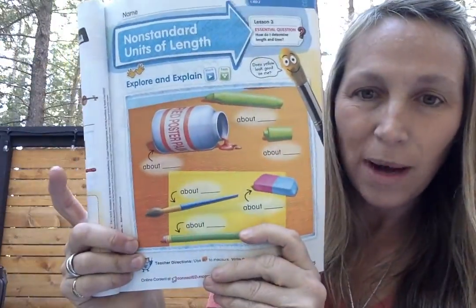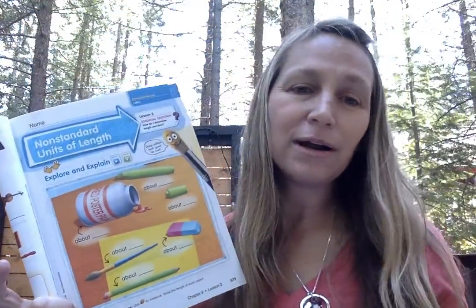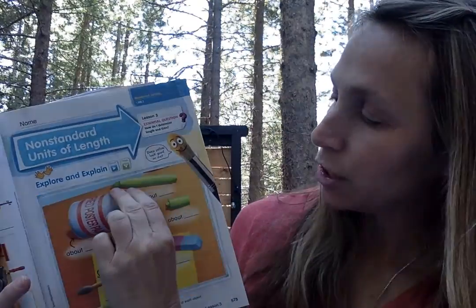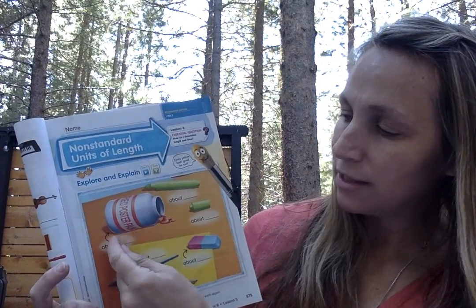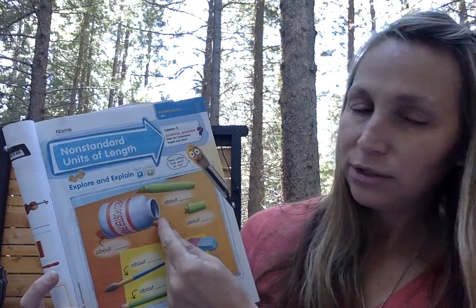So once you're on this page, I want you to either get a small little cube or a penny or a paper clip or something like that. You get to choose the item because we're at home, so it's your choice. And you're going to take that and you're going to measure how many of those does it take to measure each of these items. And you'll start at the very end and go to the beginning.